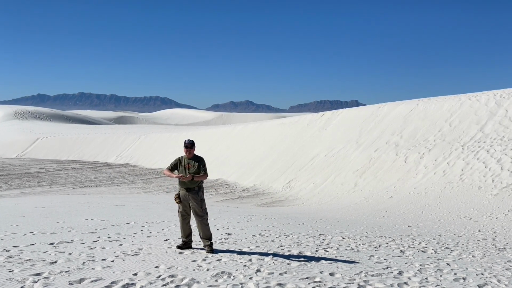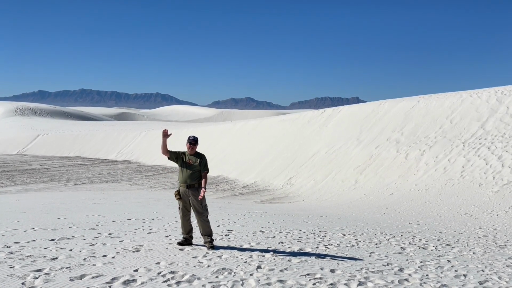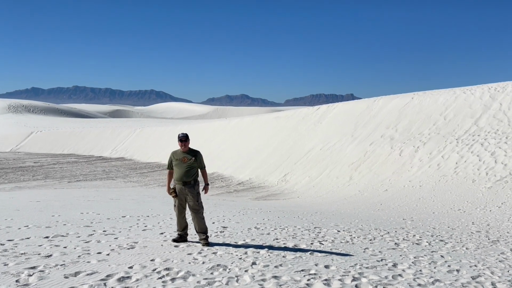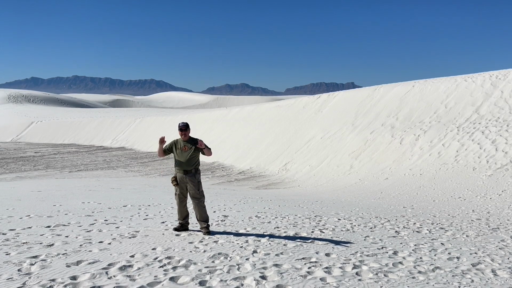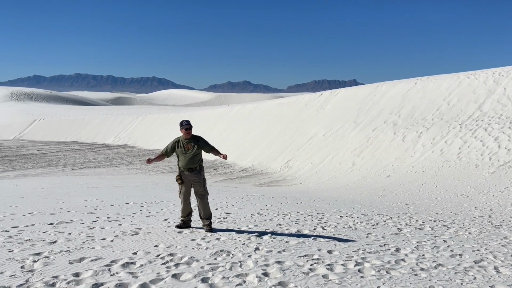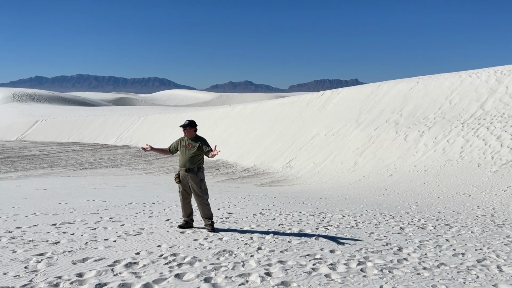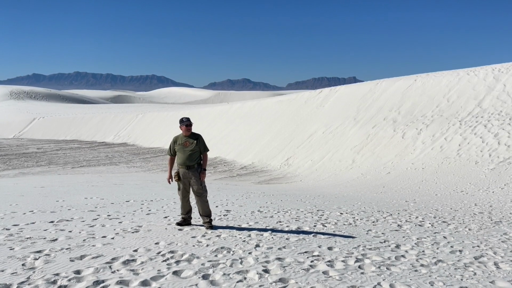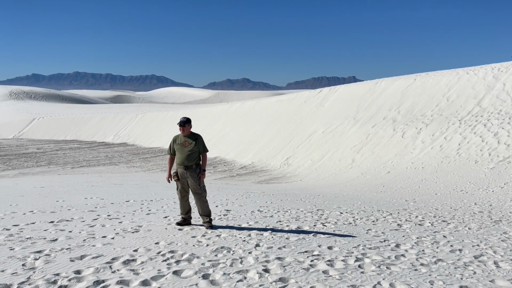So as you have these amazing deposits of gypsum building up and then capped with additional sediments that come through the process of the flood, as you see these then eroded away and the gypsum itself is exposed, then the weathering process can happen and we have these amazing gypsum sands that form here in White Sands.